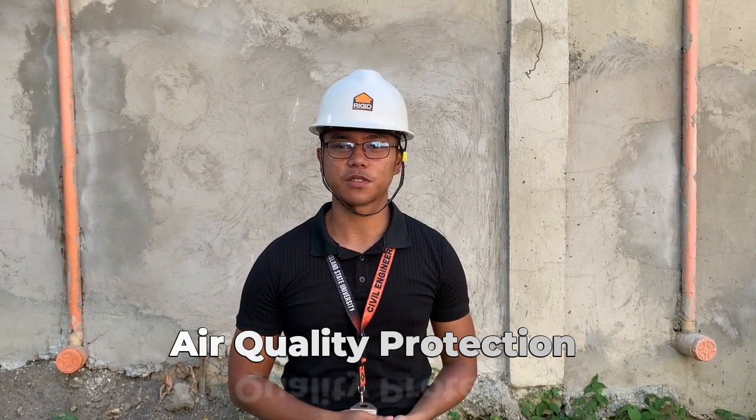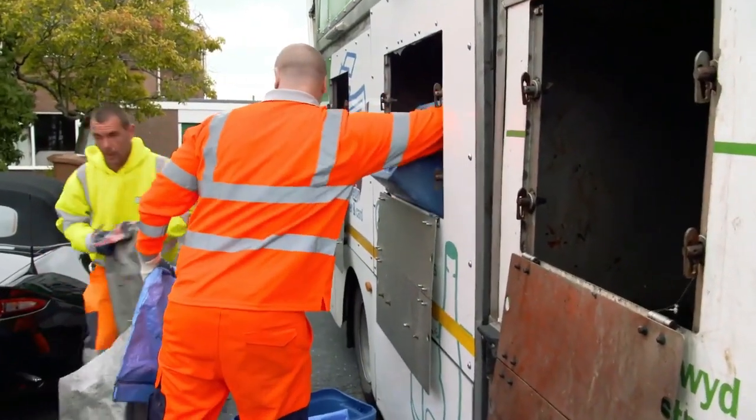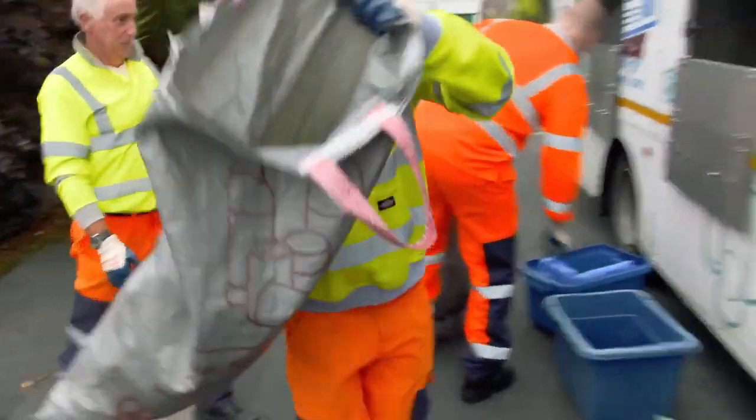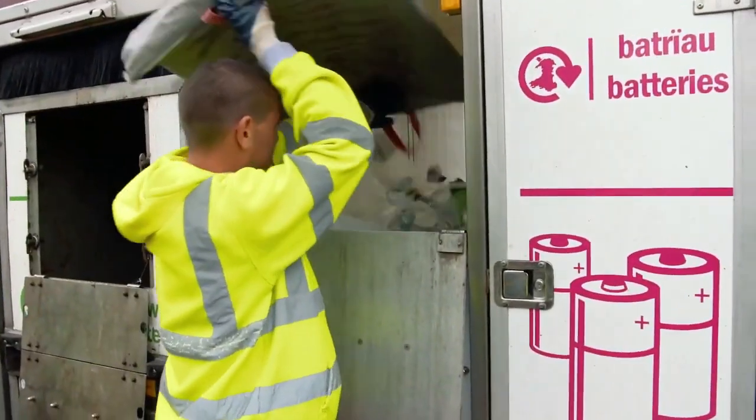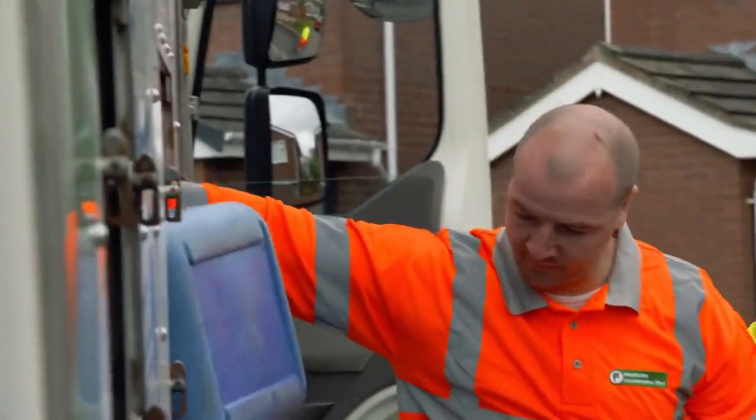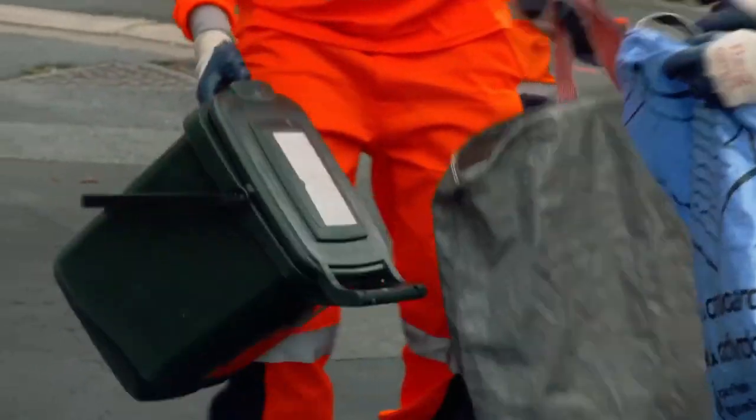Air quality protection. Instead of burning waste materials, we must implement effective recycling and reuse programs to reduce the amount of waste being sent to the landfills and minimize the need for burning. In addition, we must segregate waste and label bins according to the waste composition.